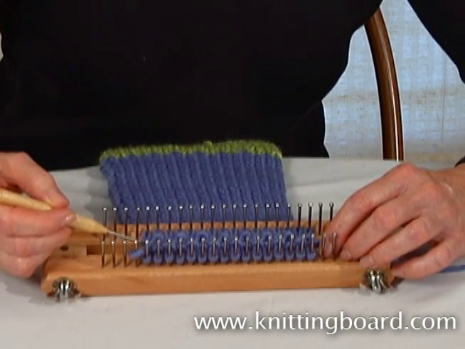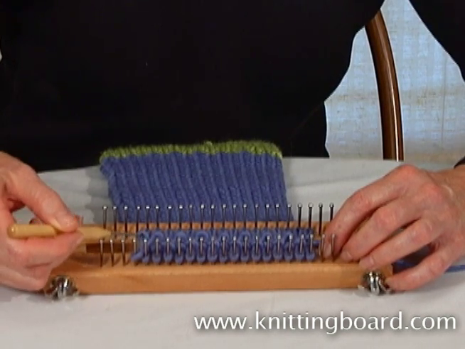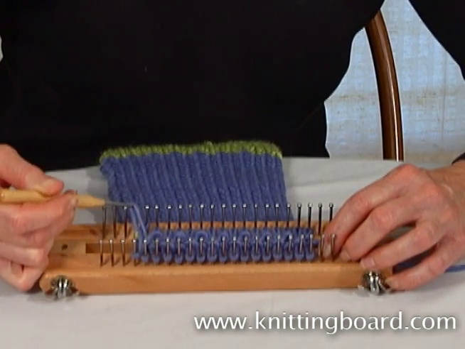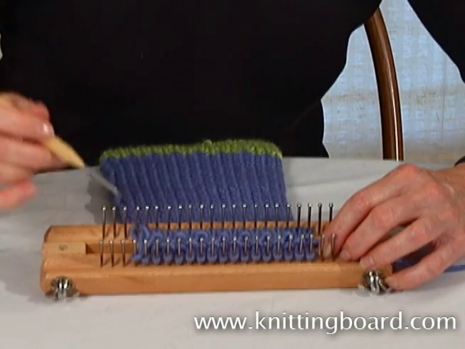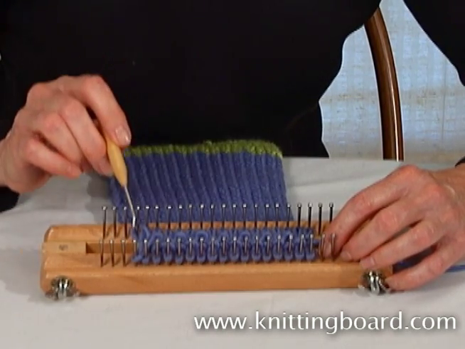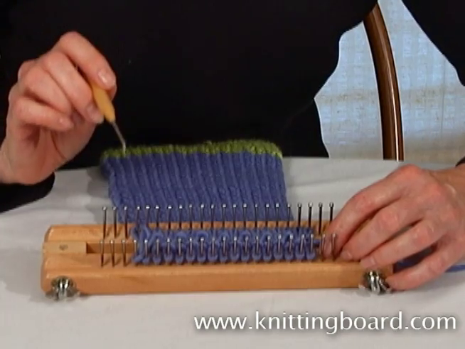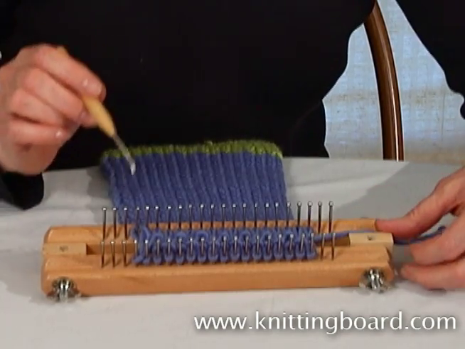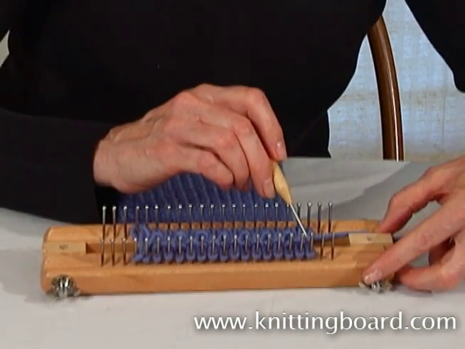We're going to do the same thing to the other side. When you work on a knitting board, you're always going to do the same thing to one side as you do to the other because these two needles constitute one stitch. Now this pattern may call for you to do this at both ends of the board.